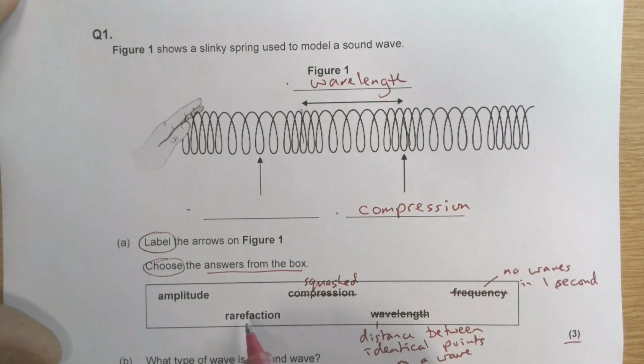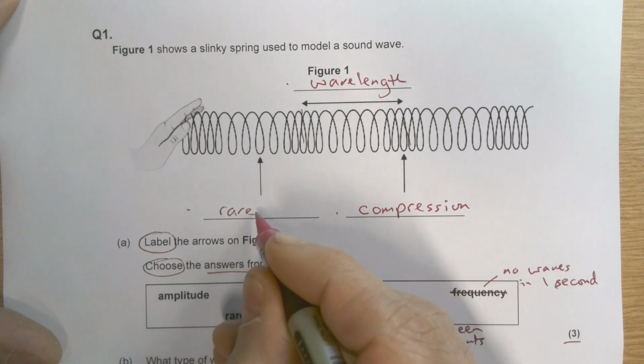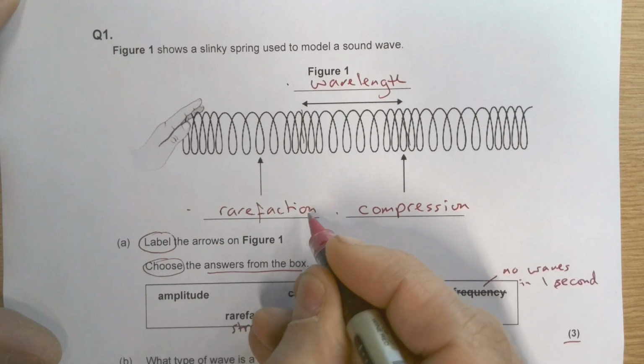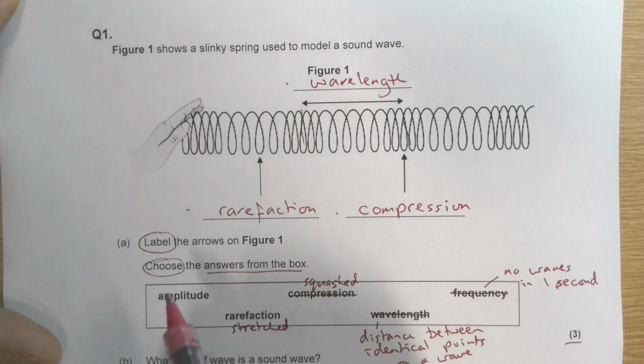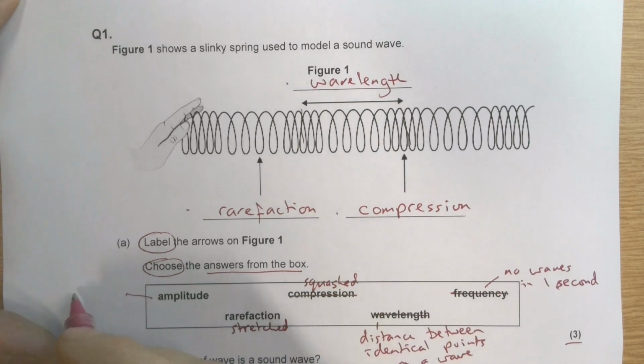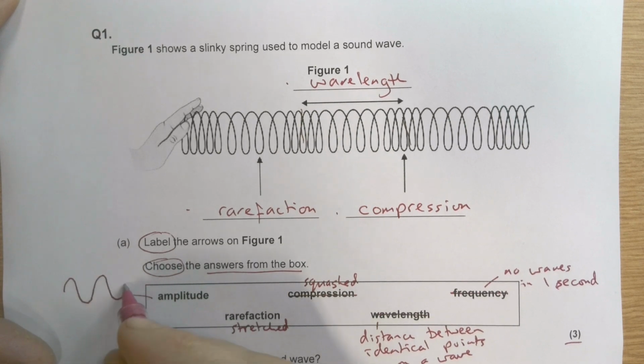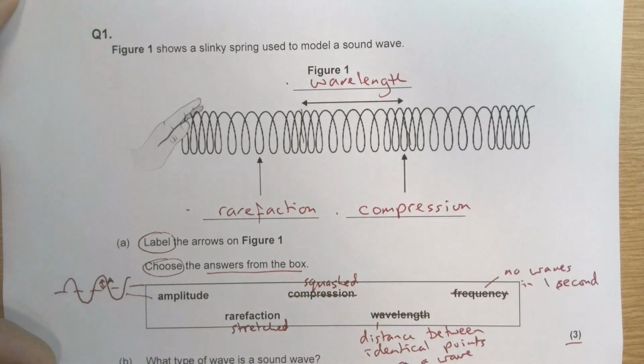This is a difficult word, this one. It's the opposite of squashed. So it means stretched, so it's going to be a rarefaction. Now the amplitude, just a way of trying to remember this: we generally talk about amplitude being the distance displaced from the rest point. It's the height of the wave or the depth of the wave.